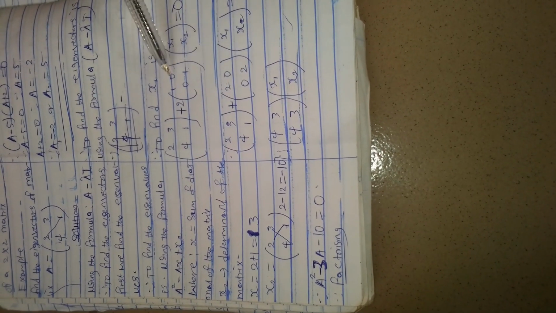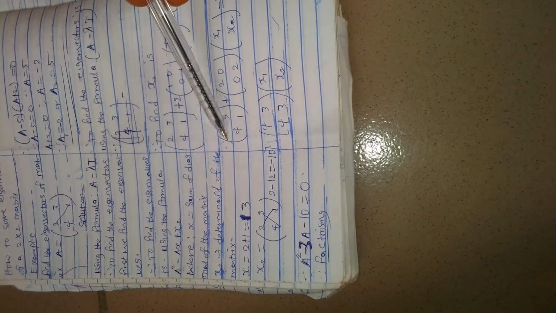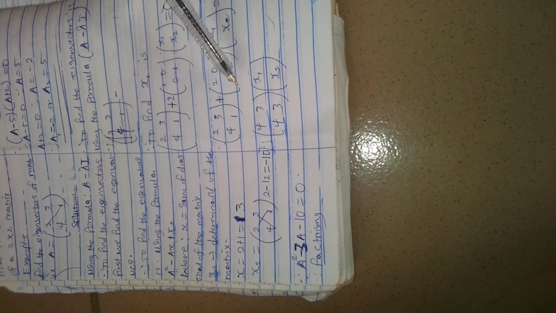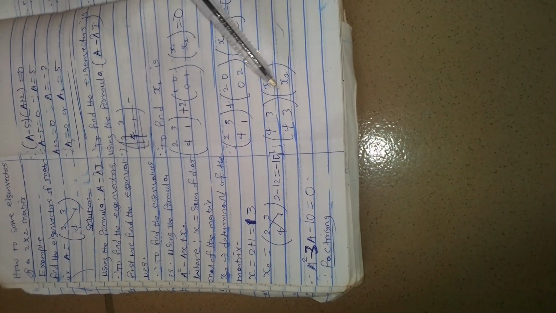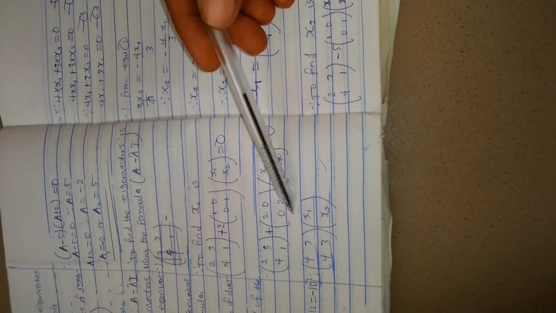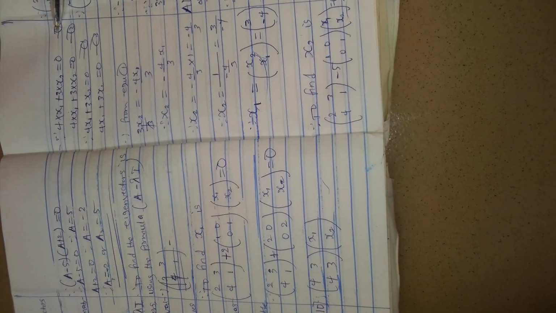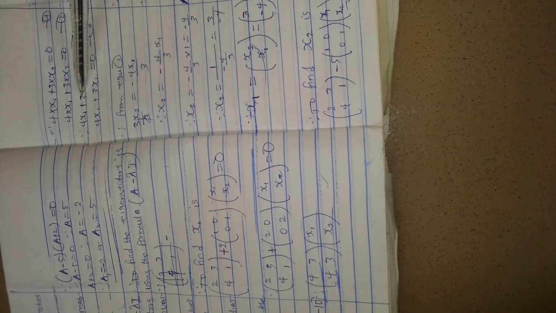2 times 1 is 2, 2 times 0 is 0, 2 times 0 is 0, 2 times 1 is 2. Now bringing this down, x1, x2 is equal to 0. After doing that, it becomes 2 plus 2, 4, 3 plus 0 is 3, 4 plus 0 is 4, 1 plus 2 is 3. Now multiplying, that becomes 4 times x1 is 4x1 plus 3 times x2 is 3x2 equal to 0, according to equation 1. And the same, 4x1 plus 3x2 equal to 0, according to equation 2.